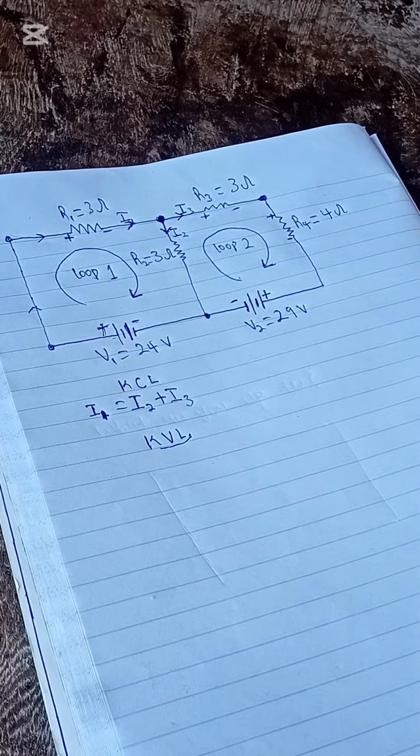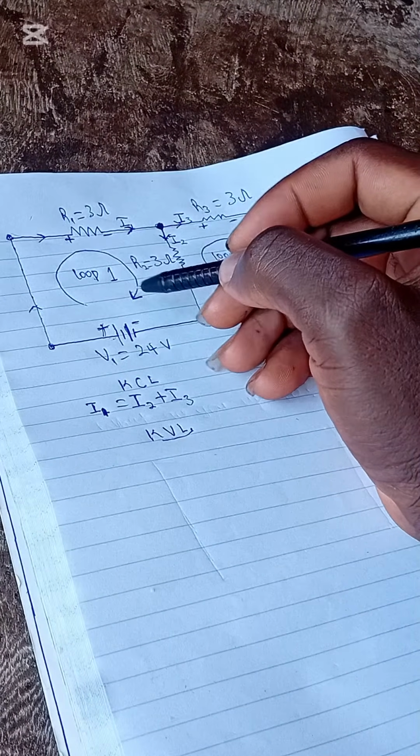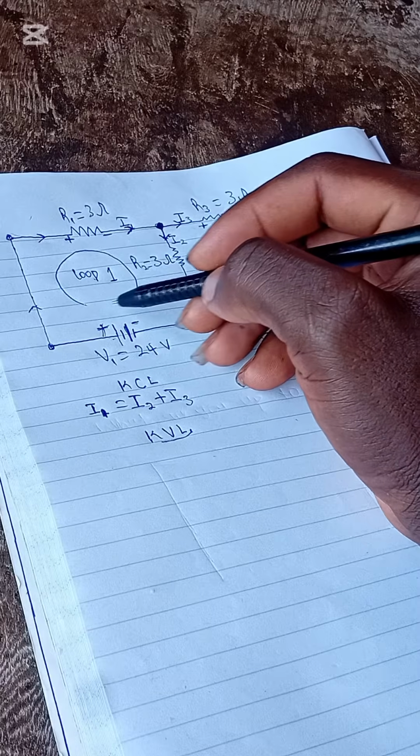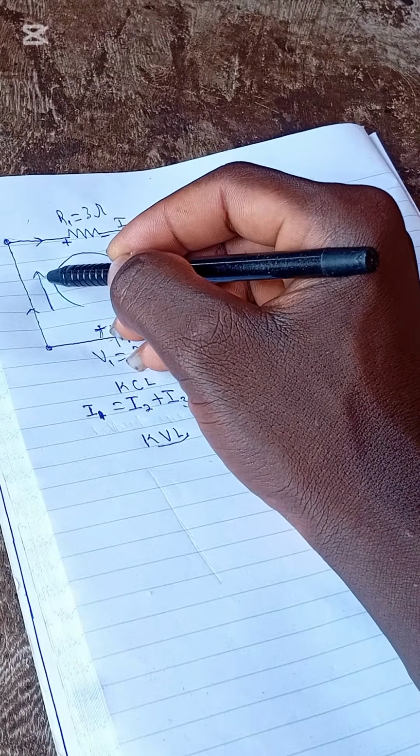Now let's move on. Considering this loop, you can see the direction of the loop. Let me just do it. If this loop continues to move like this, know that it will go upward like this. Are we together?